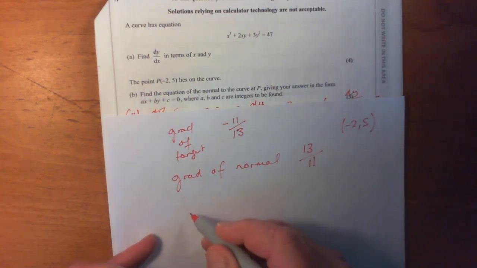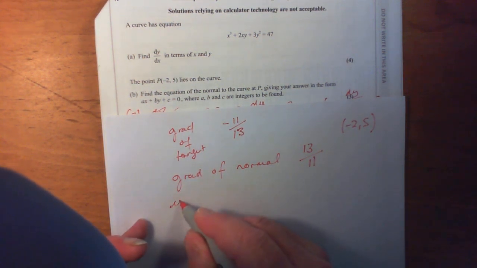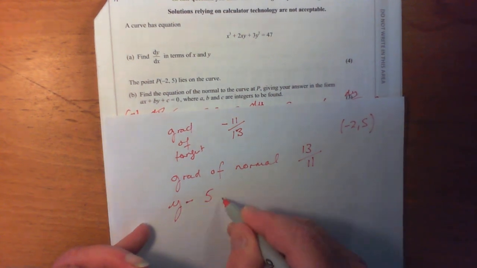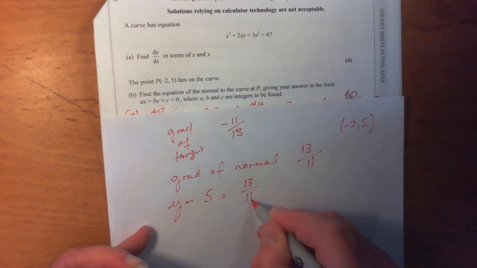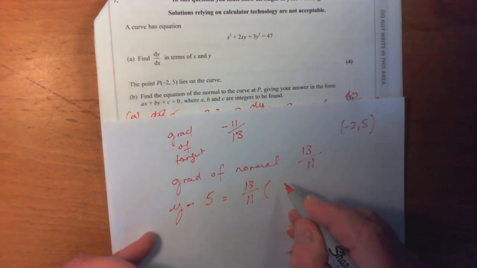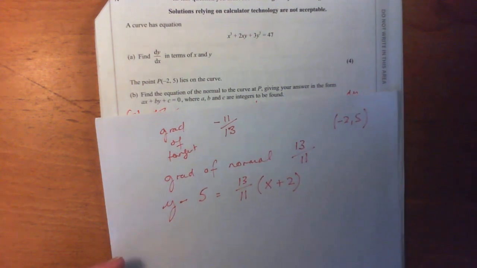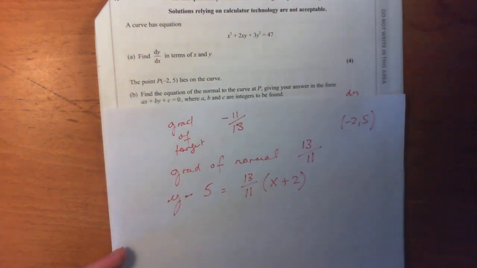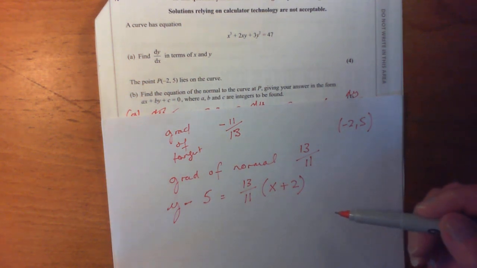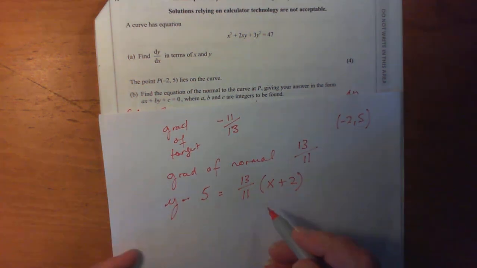So the way I always recommend drawing up the equation is to say, for this particular point, y minus 5 equals the gradient, 13 over 11, times x minus minus 2, which is x plus 2. As I've said a couple of times before, some people write down y equals mx plus c, stick the relevant values in, and calculate c that way. But I just find it more logical to do it this way.